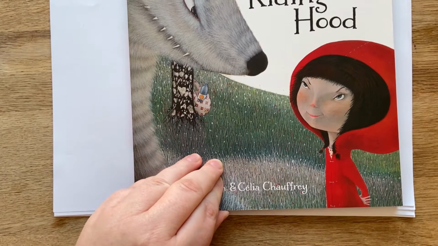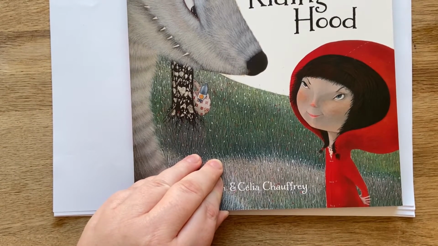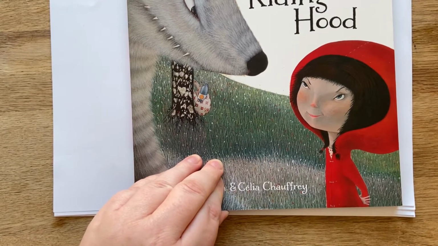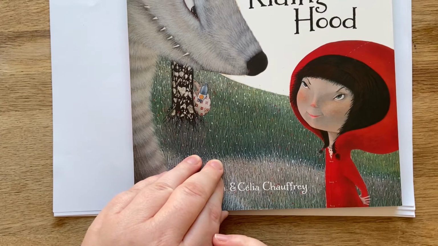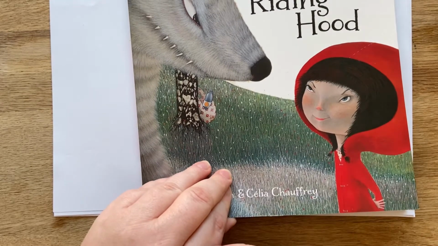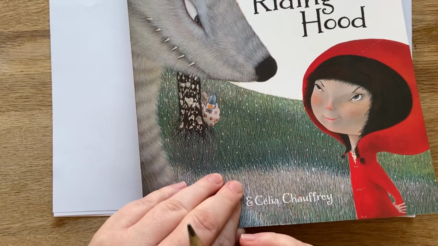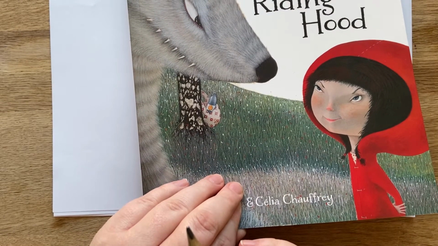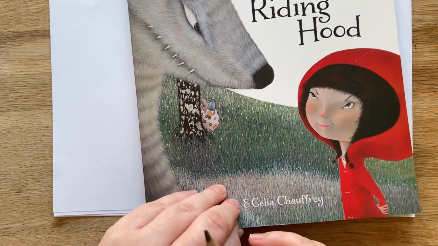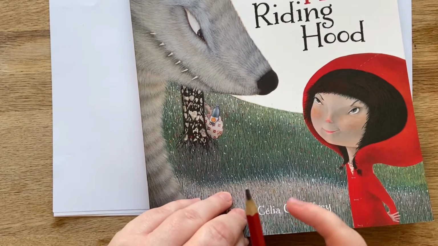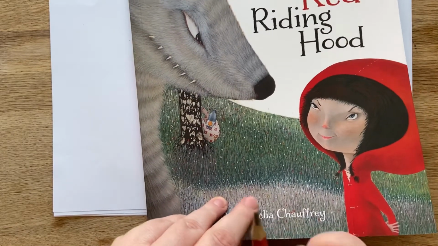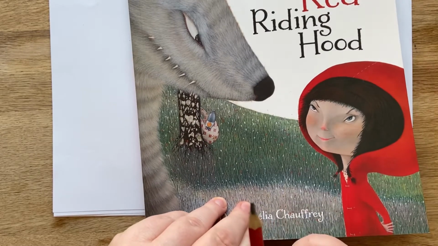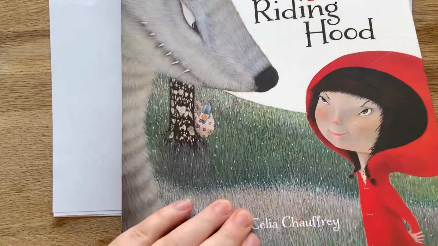When you're doing your writing inside your bubble, it might be that at the moment you're only able to hear the initial sounds in words, so you might just be writing the initial sounds. Or you might be able to hear more than just the initial sound, so you might be writing one word. And if you would like a real challenge, then you can write several words, so you could write a sentence, and that's what I'm going to do today.